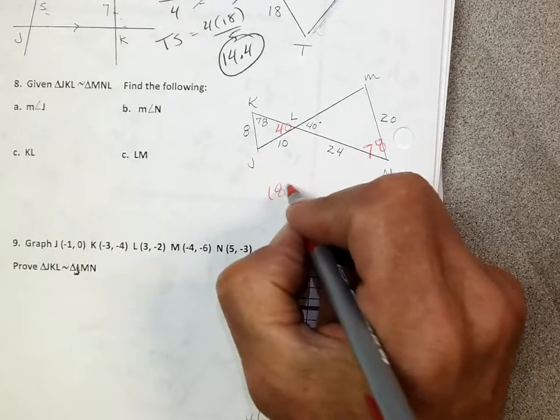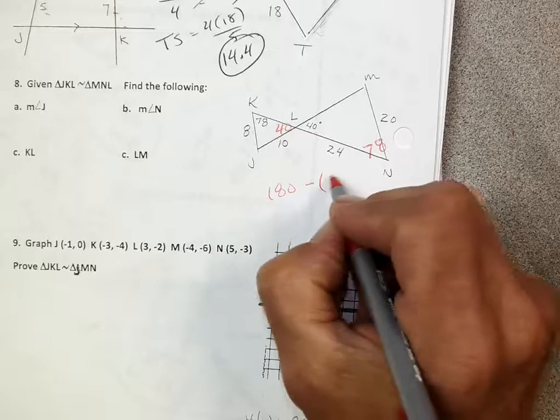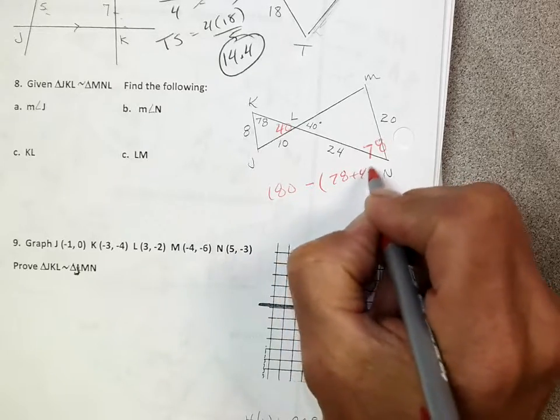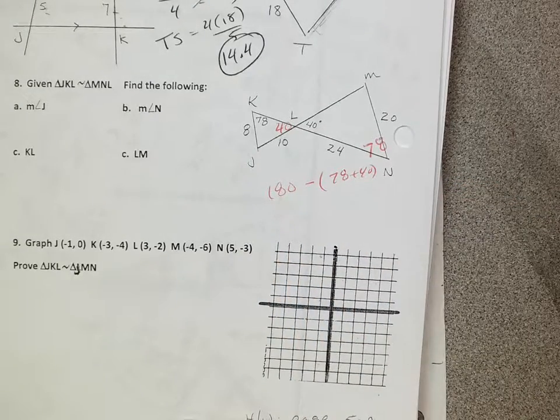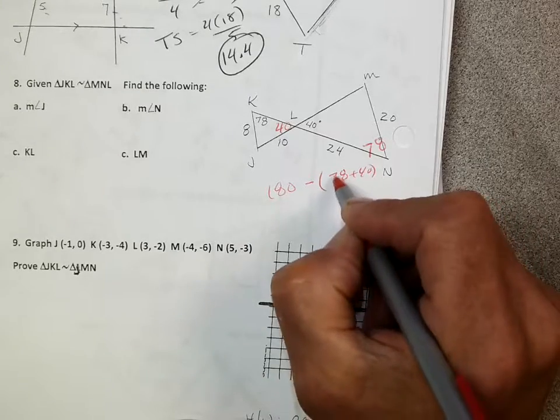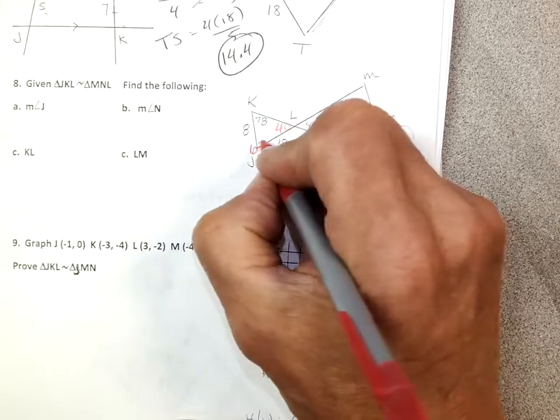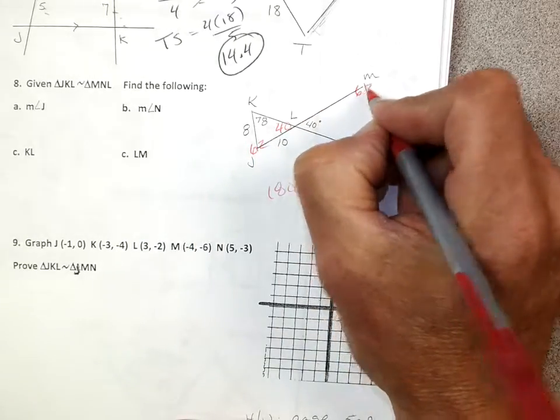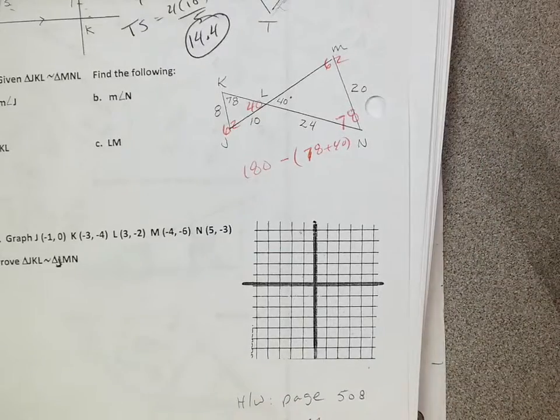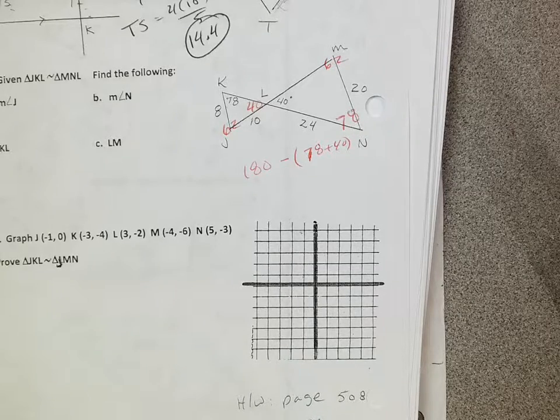We're going to go 180 minus my 78 plus my 40, right? Go 180 minus my 78 plus my 40. And I get an answer of 62. So if J is 62, so is M, okay? Don't blow this. Tomorrow's so easy. Corresponding angles are equal, right? Don't mess this up. You guys can do this, okay?